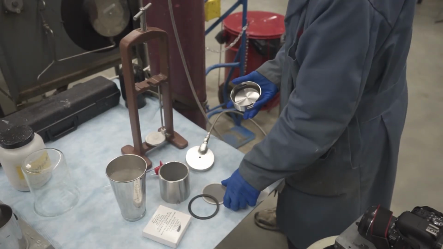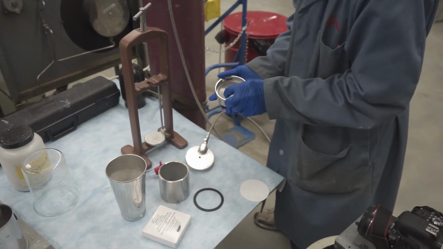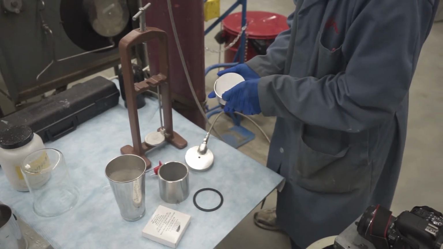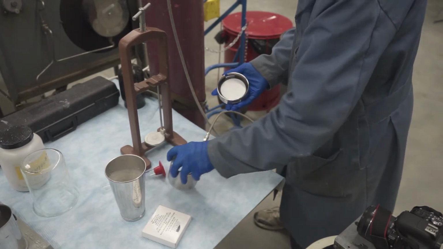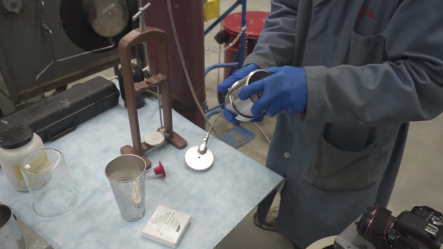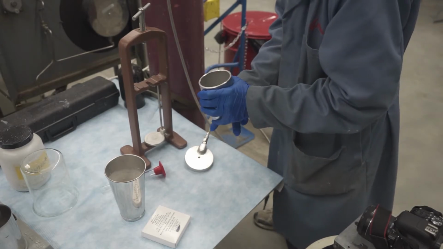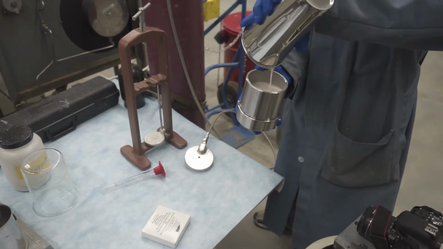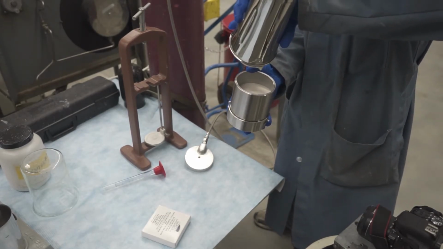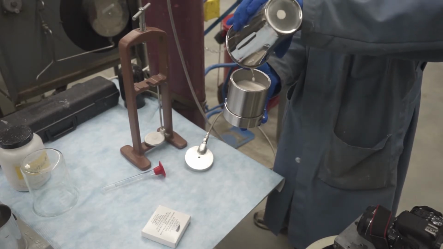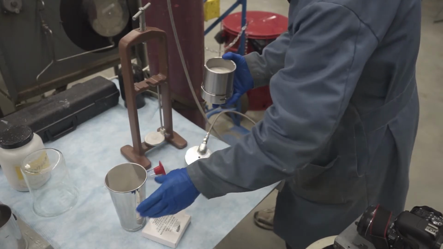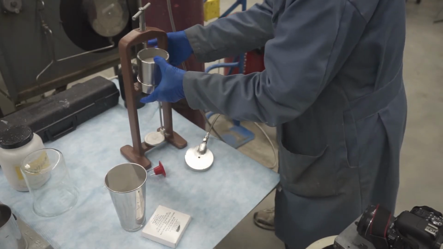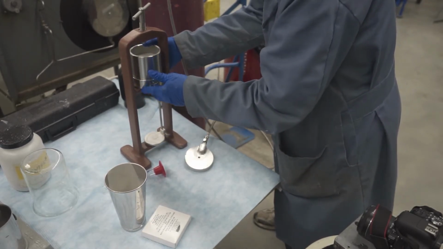Before the test begins, we need to assemble the pieces of the test cell together. First, insert the screen at the bottom, followed by the filter paper, the O-ring, and then the rest of the cylindrical cell. Fill up the test cell with the drilling fluid as much as possible. Attach the test cell to the stand.